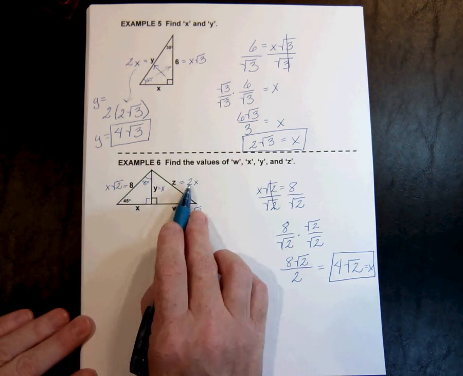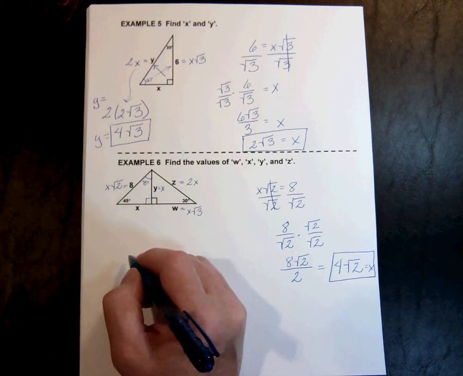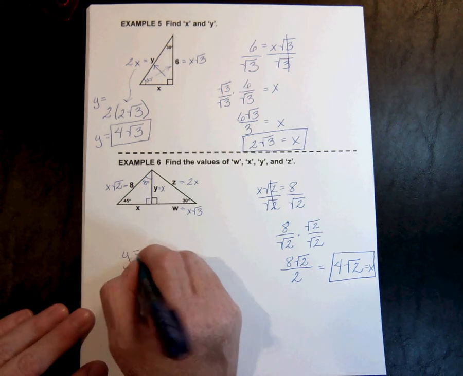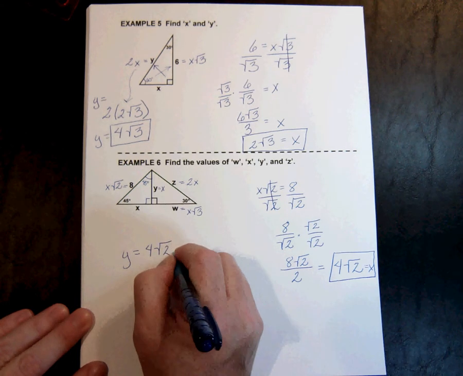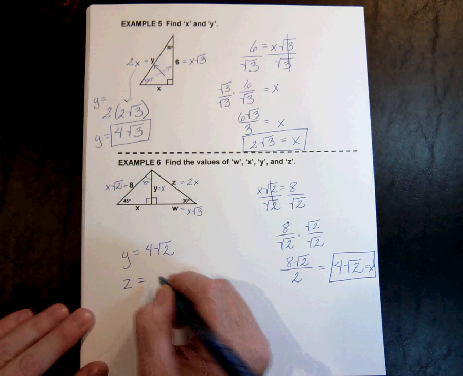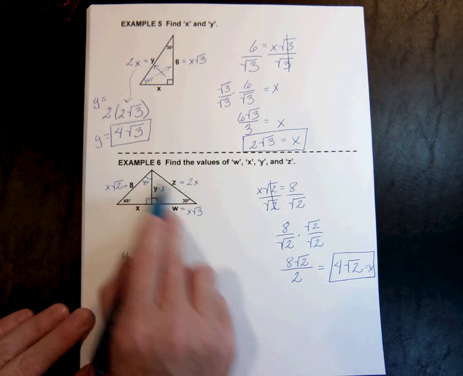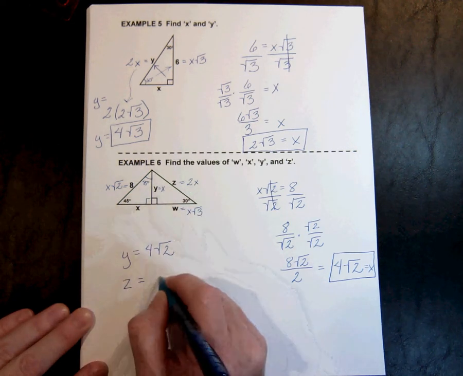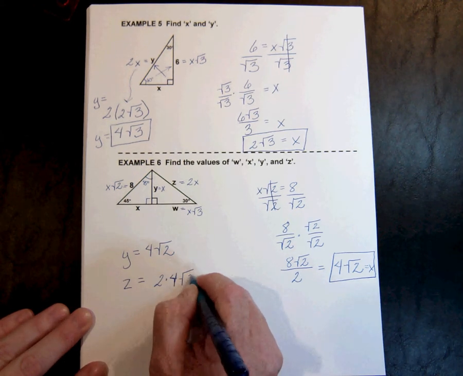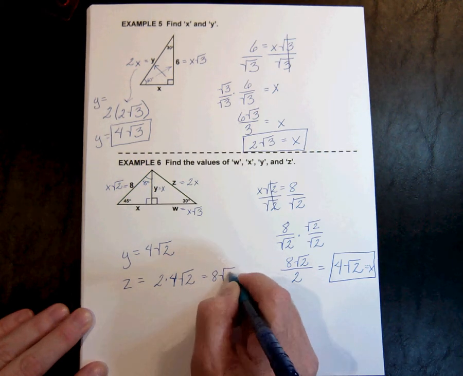So if that's my x, we can start with either one if you want. You can say that our w, actually we'll do y. So y is also equal to 4 square roots of 2. Z is equal to, let's see, z, where's z? 2 of my x's. So that's 2 times 4 square roots of 2. So z is going to be equal to 8 square roots of 2.